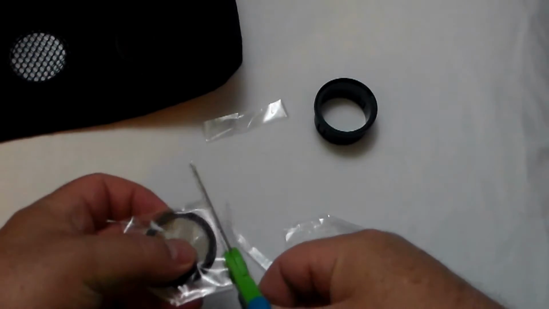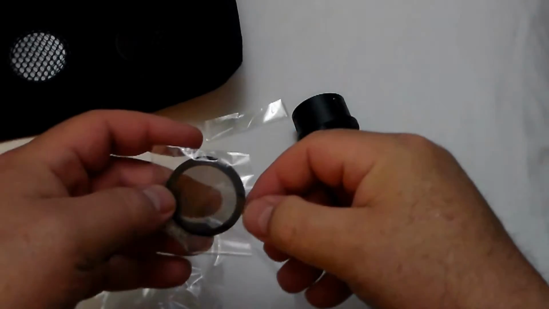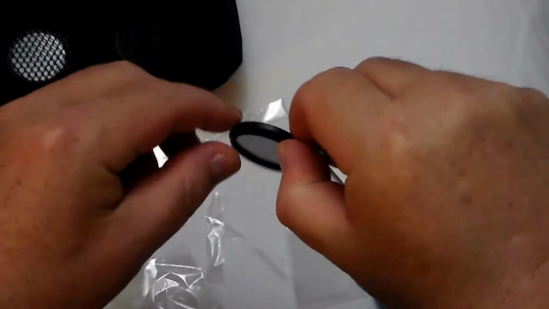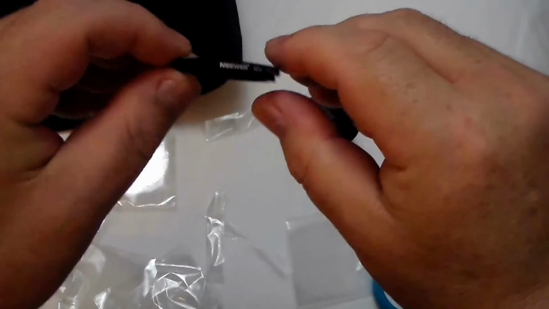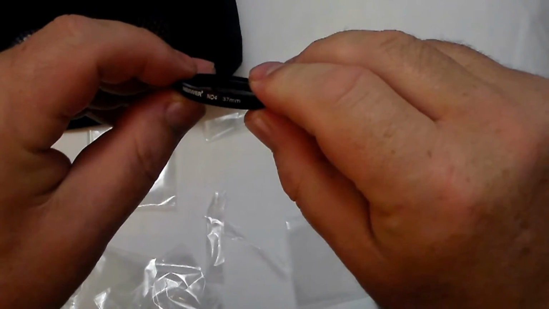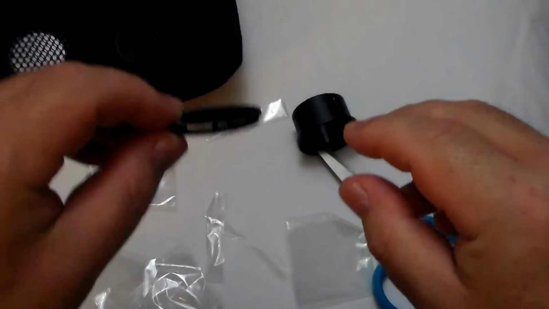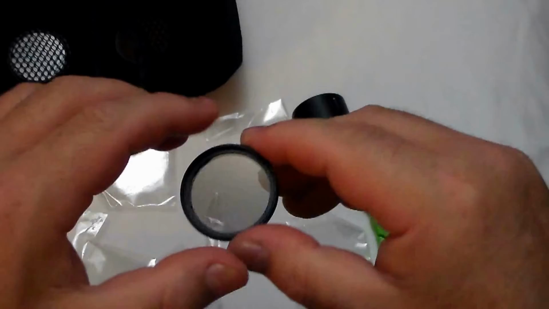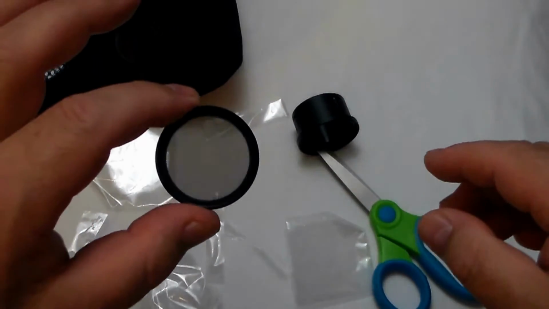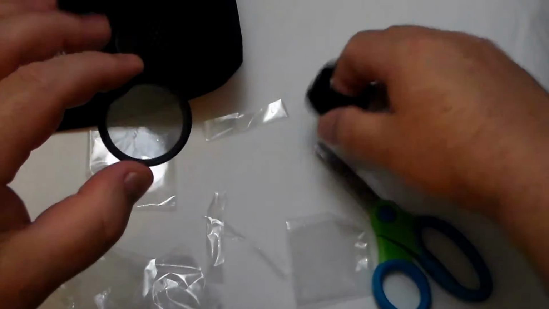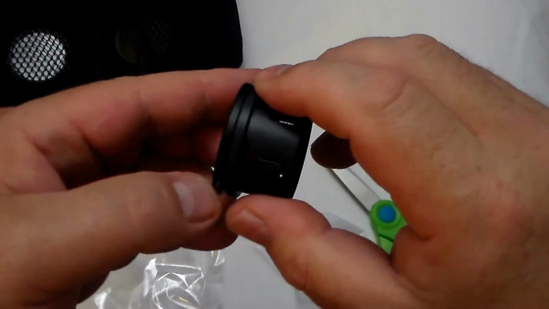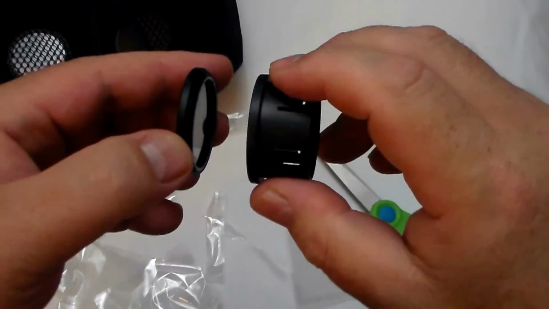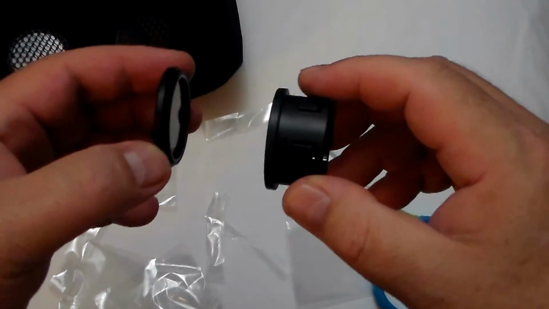Finally, we have the ND4. So I would expect that we're going to be using the ND4 and the ND8 the most. Now these have a little bit of weight to them. I'm not sure how that's going to react with the gimbal.